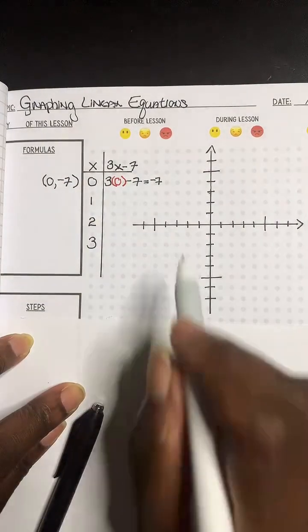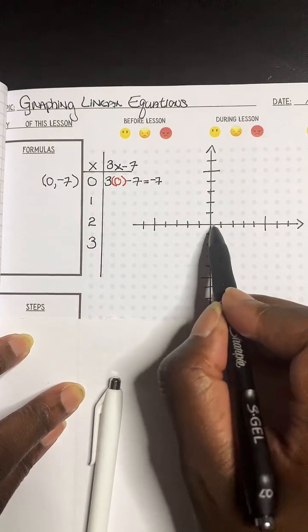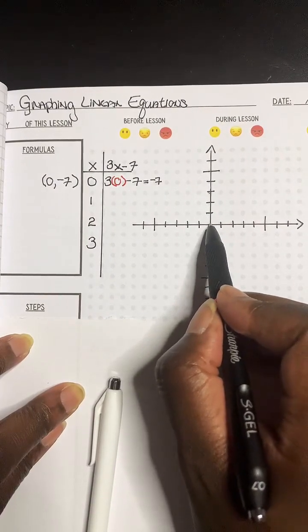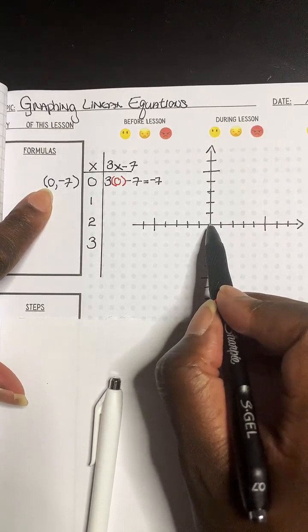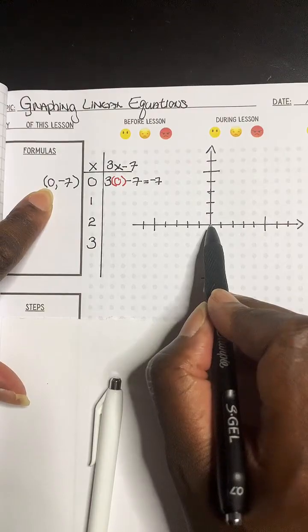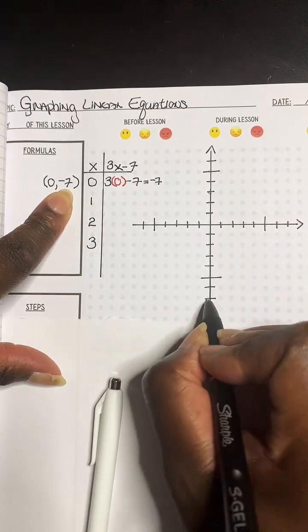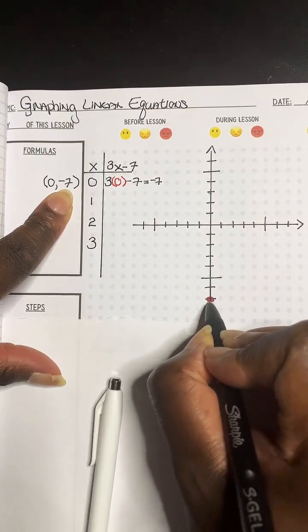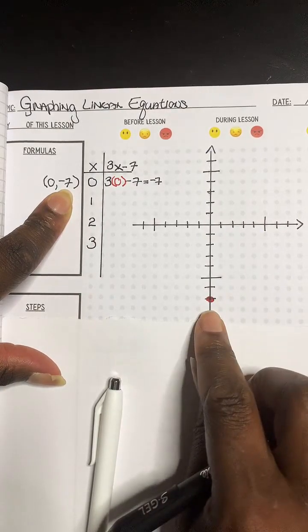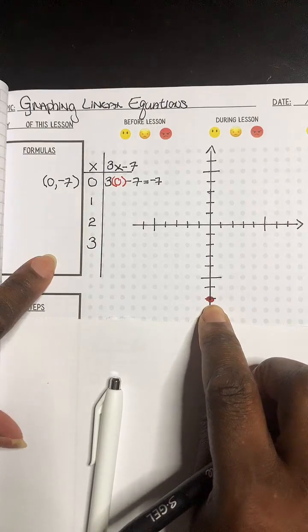Okay? So when you graph, you start at the origin. Now, they're saying that my x value is 0. That means I'm not going left or right. I'm just staying right here at 0. Then I'm going to go down 7. And here is my point, also known as my y-intercept, because it's crossing the y-axis.